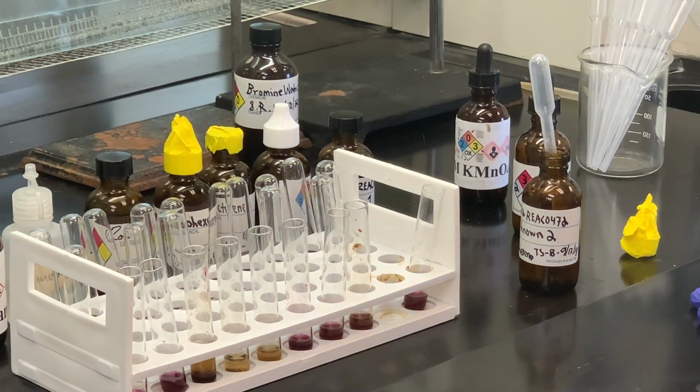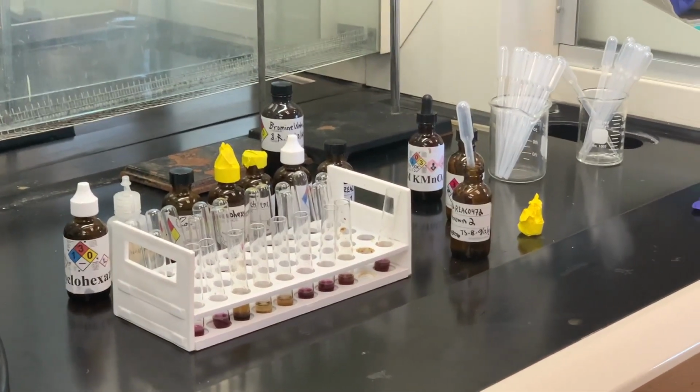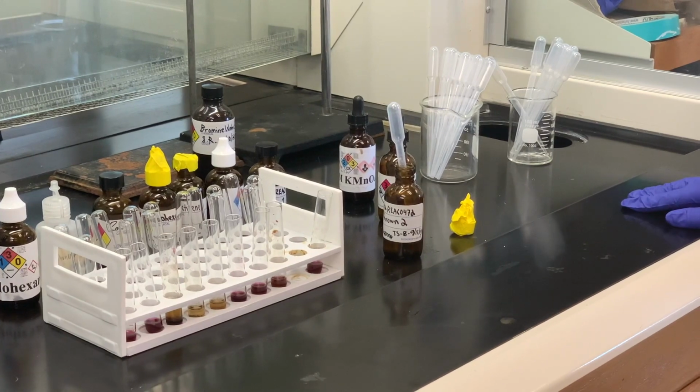Okay, so what you would do is have all this recorded in your lab manual, and then future assignments based on this experiment will be assigned.